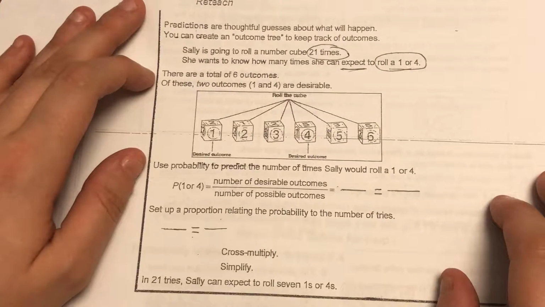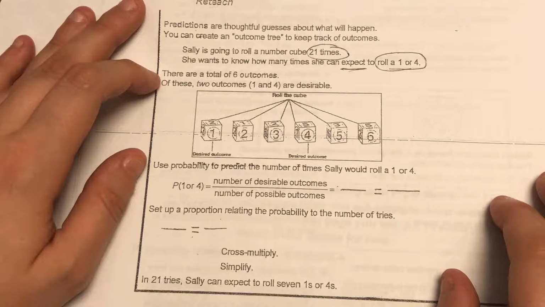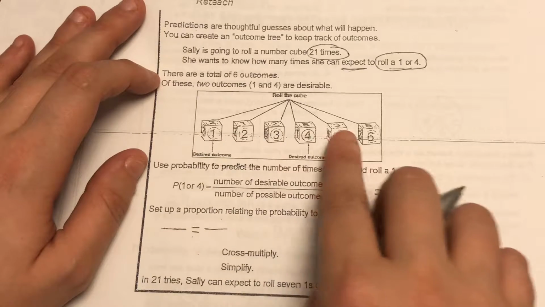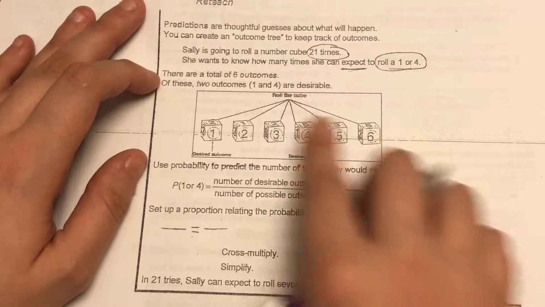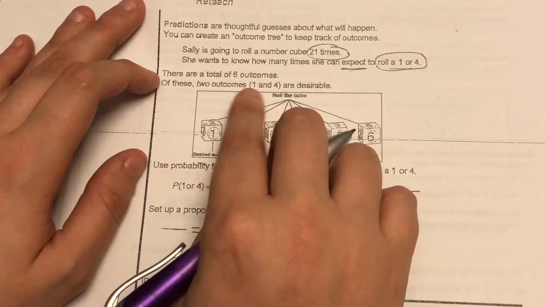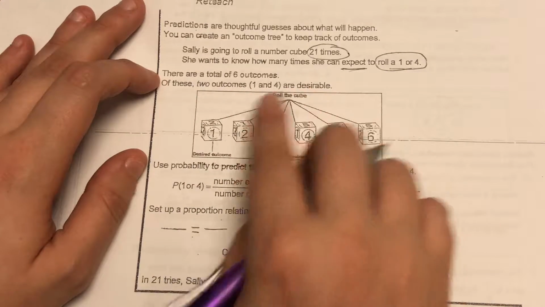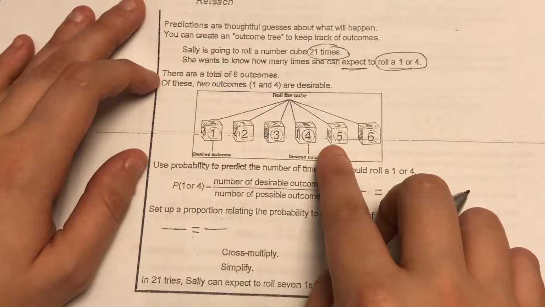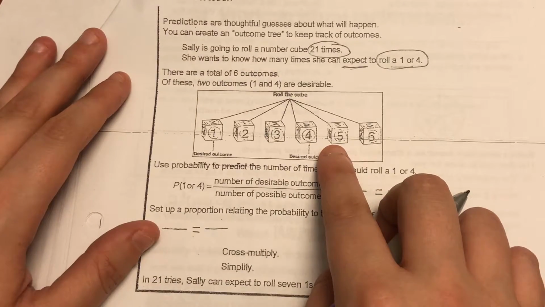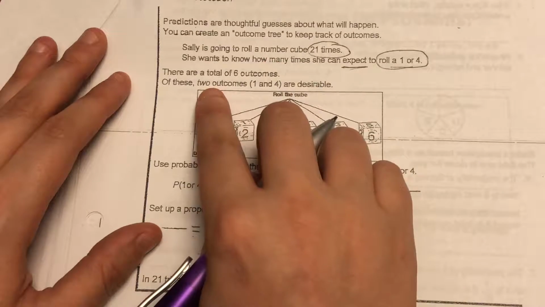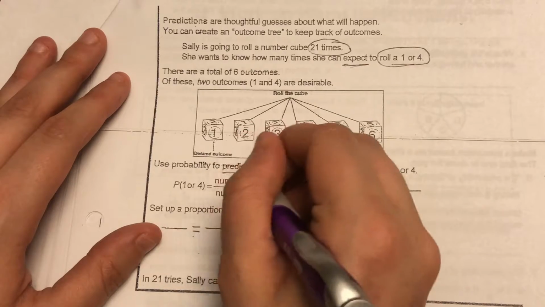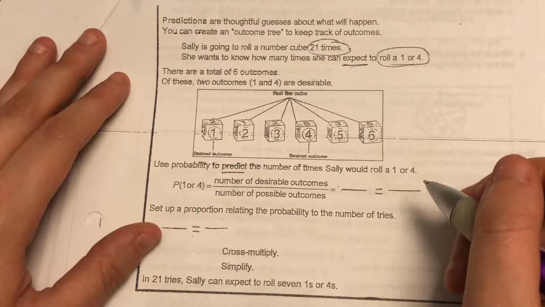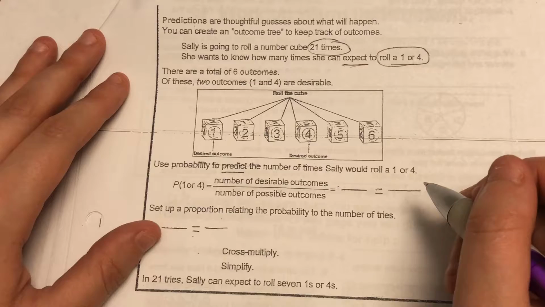The first thing you're going to do is there are 6 total outcomes, because there's 1, 2, 3, 4, 5, 6 total sides on a cube. Of these, 2 outcomes, 1 and 4, are desirable. So that's 6 total events, 2 outcomes that are desirable. Use probability to predict the number of times Sally would roll a 1 or a 4.